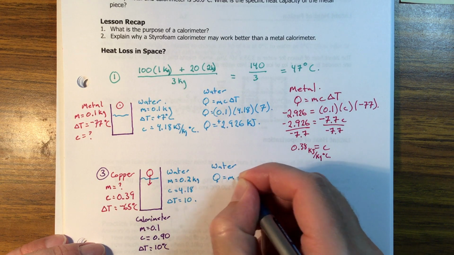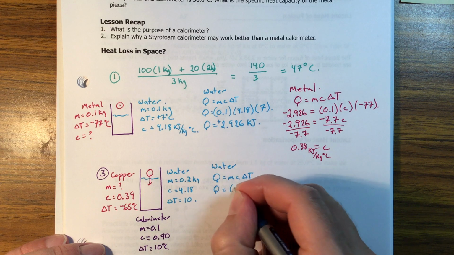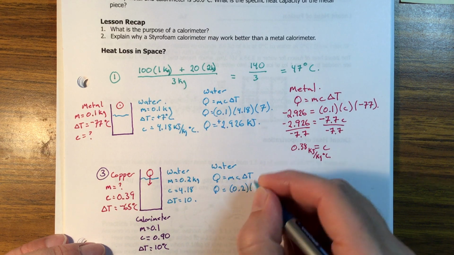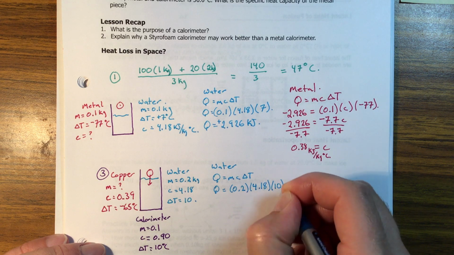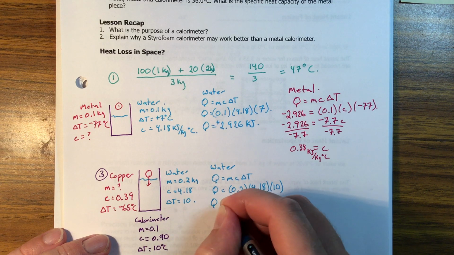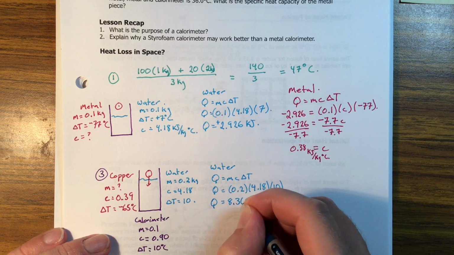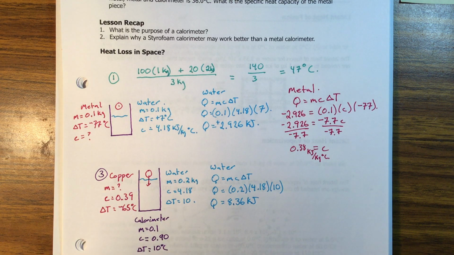Q equals mc delta T. Q equals 0.2 times 4.18 times 10. 8.36 kilojoules. That's how much the water gained.